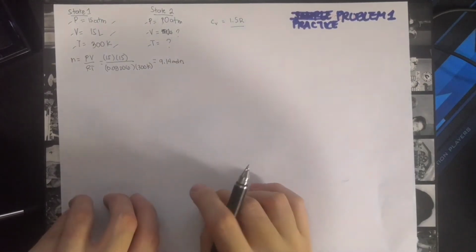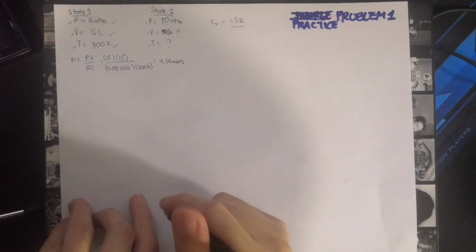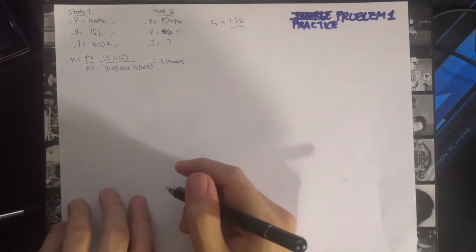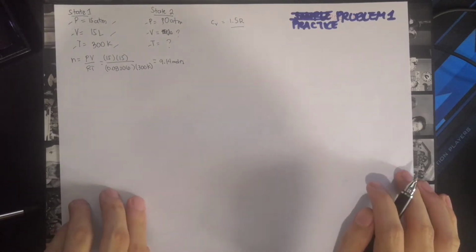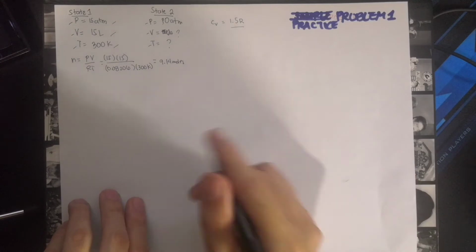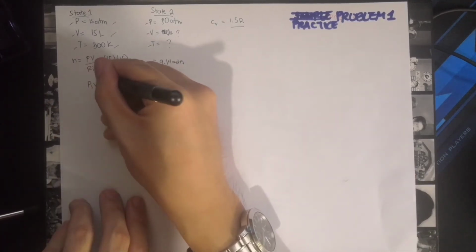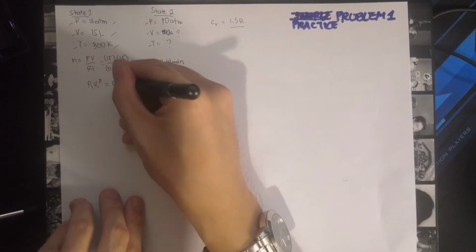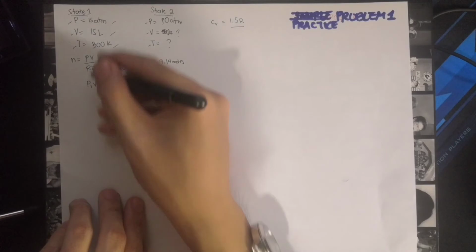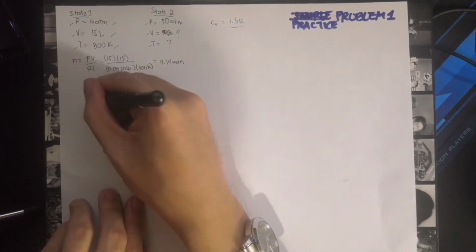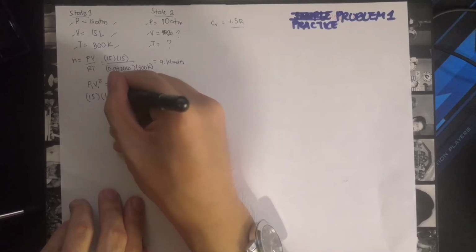Then, we can now look for what is missing. First, let's look for A, the final volume of the system. The final volume can be obtained from the relation for the adiabatic expansion, which is P1 V1 to the gamma equal to P2 V2 to the gamma. P1 is 15, volume of state 1 is 15.